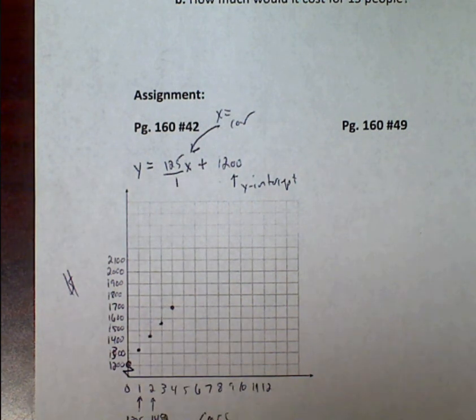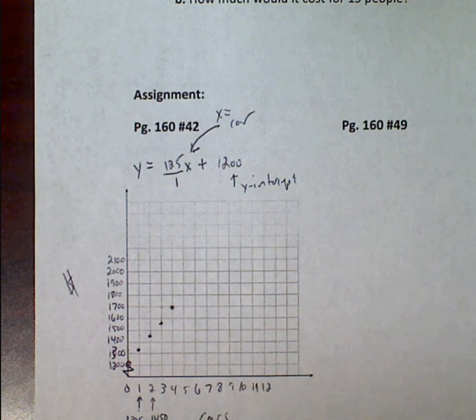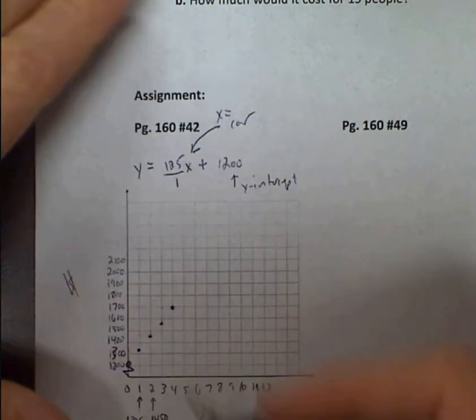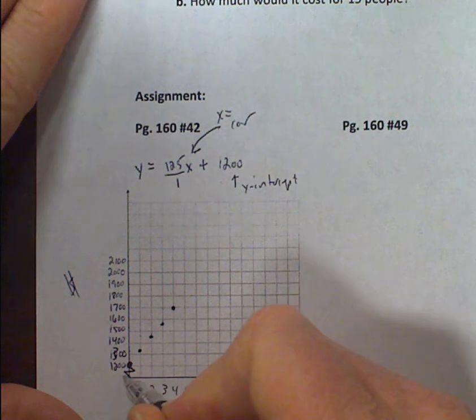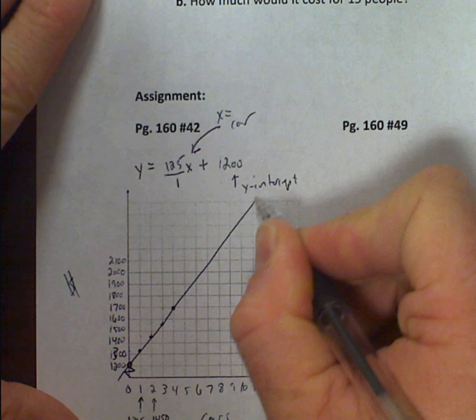I can plug in every single one of my values that I want, and that's where it's going to be placed on my y-axis, or my y value. So if this continued, it would look something like this.